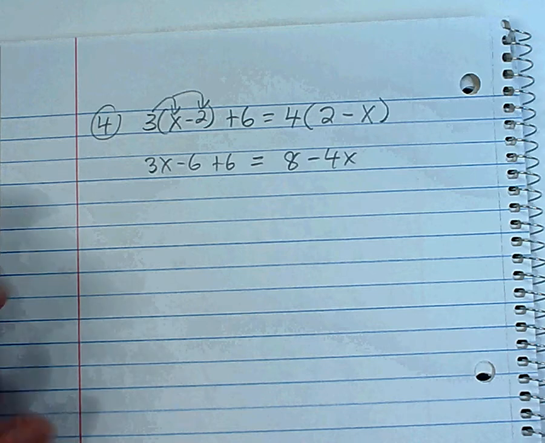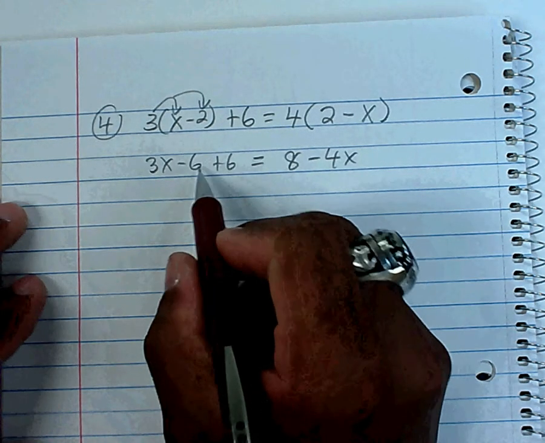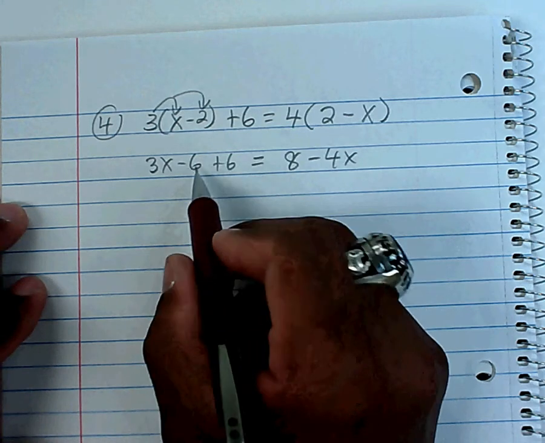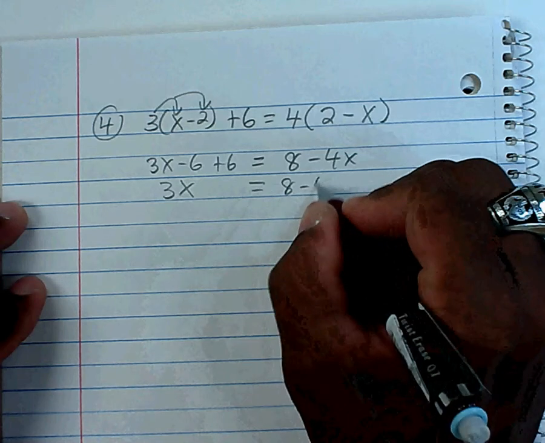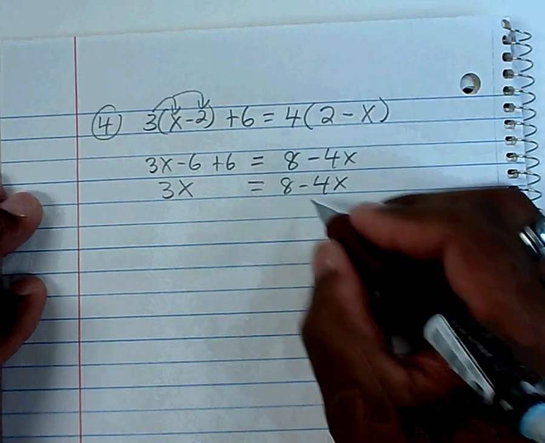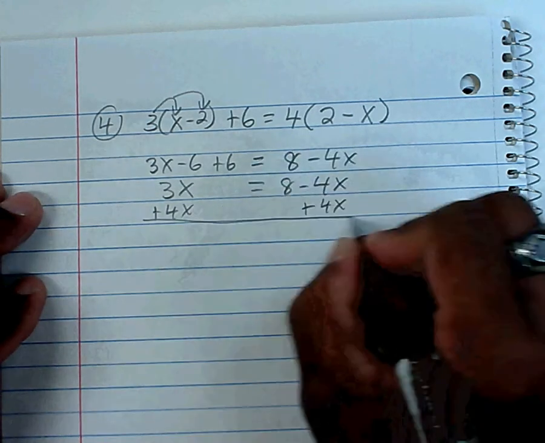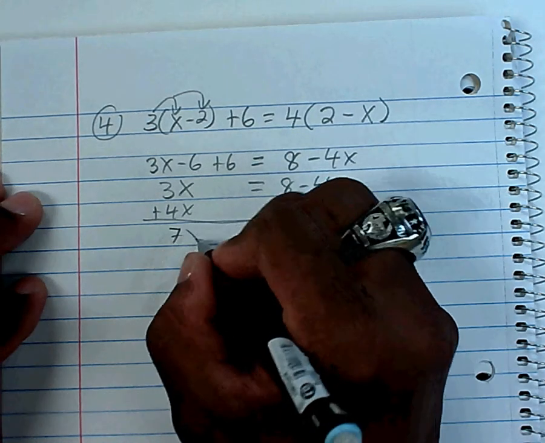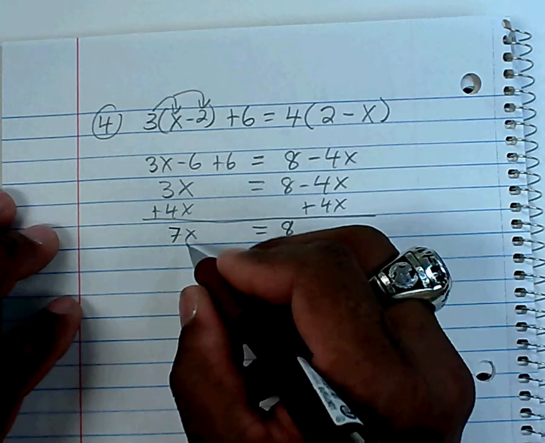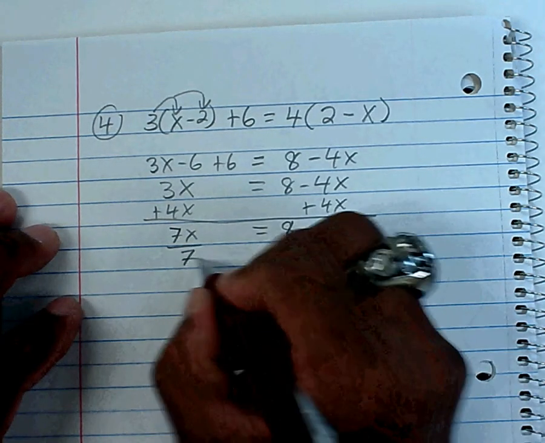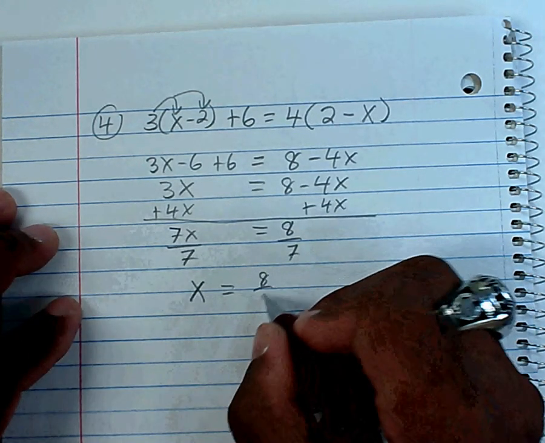I need to combine like terms. I'm going to put my variables on the left hand side. Right here I'm noticing, however, real quick, that these are going to cancel each other out. Go ahead and do that. 3x equals 8 minus 4x. Combining like terms, we can add 4x to both sides. Now I have 7x equals 8. And I need to divide by 7 on both sides. And therefore I get x equals 8 over 7.